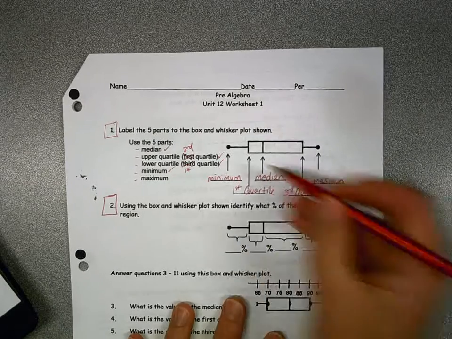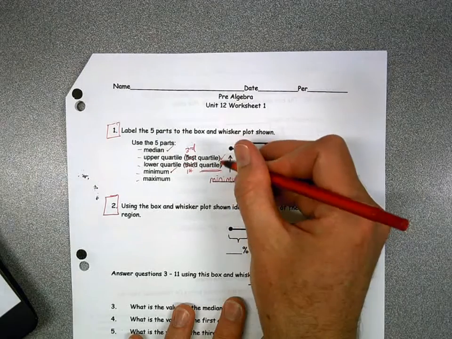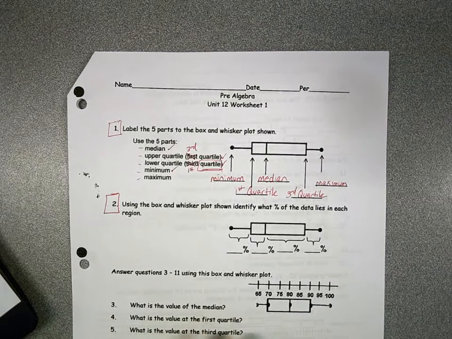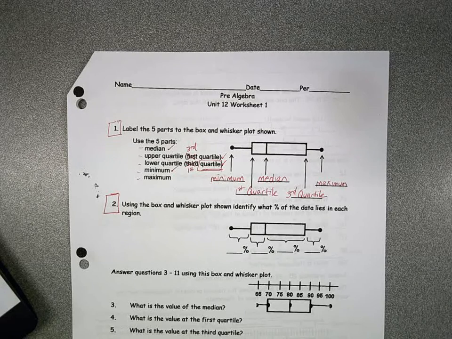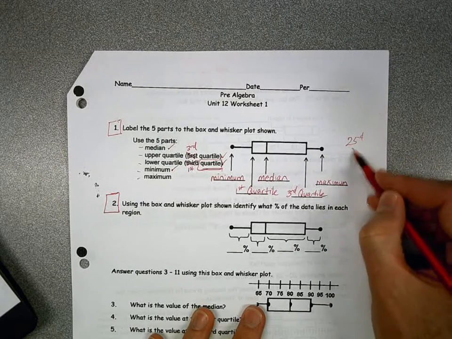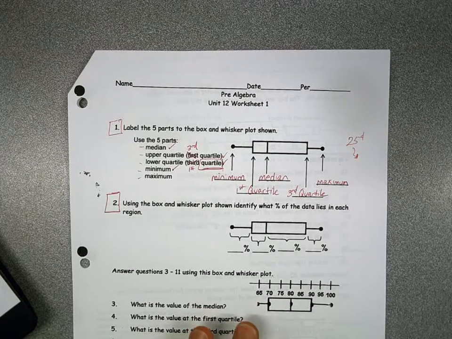Now, when we talk about quartiles, that word quartile looks like it comes from the base word what, guys? Quarter. And when we talk about a quarter, how much money is that? 25 cents. Also, when we talk about fractions, what kind of fraction of a dollar is a quarter?